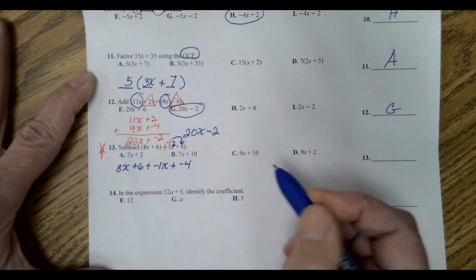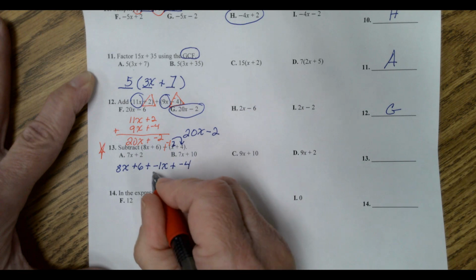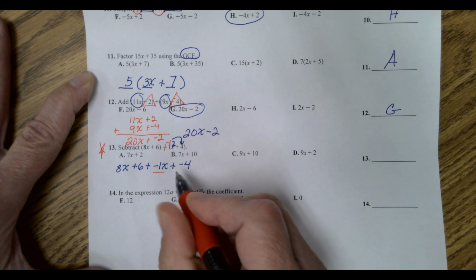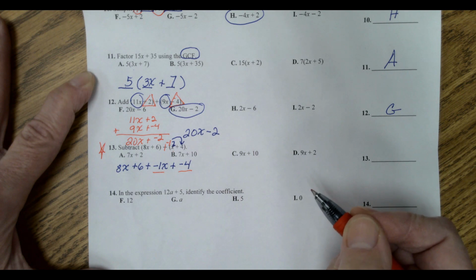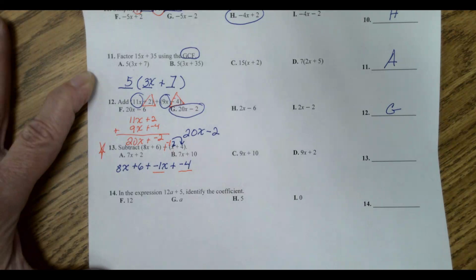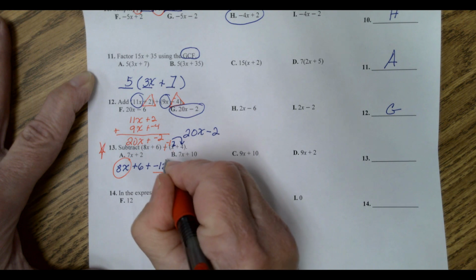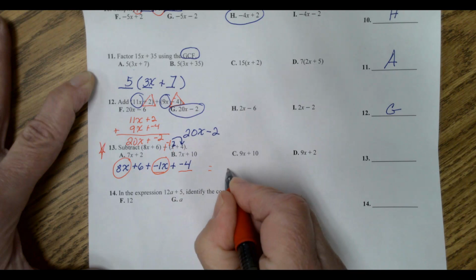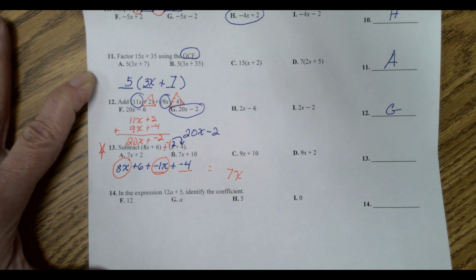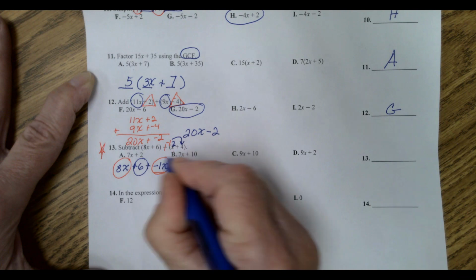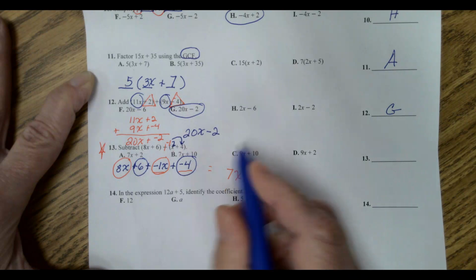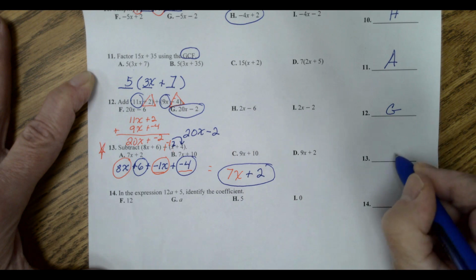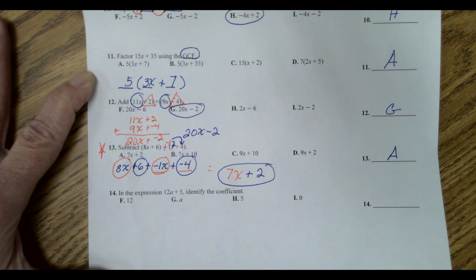Do you see where I got the negative 1x and the negative 4? Negative 1 times x is negative 1x. Negative 1 times 4, negative 4. Now we are going to combine our terms. You have an 8x plus a negative 1x. That will give you the answer of 7x. You have 6 plus a negative 4, 6 plus negative 4, a positive 2. So your answer, 7x plus 2. A, 7x plus 2.